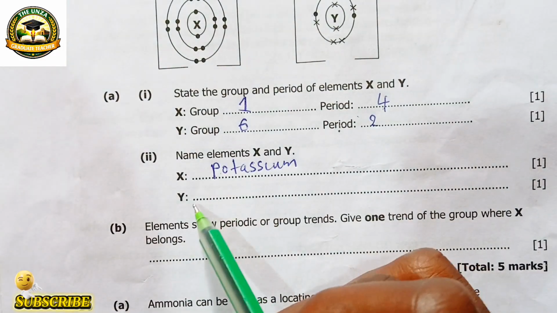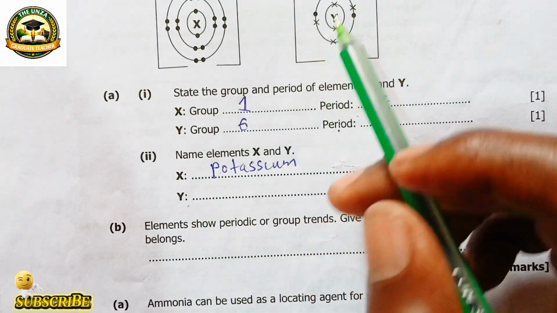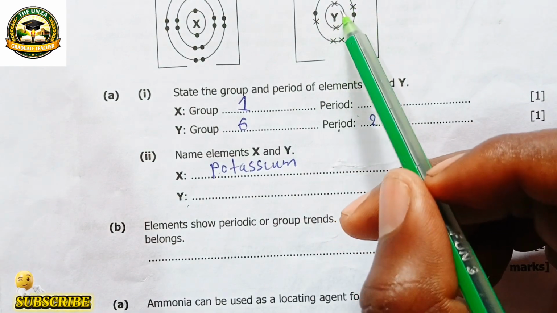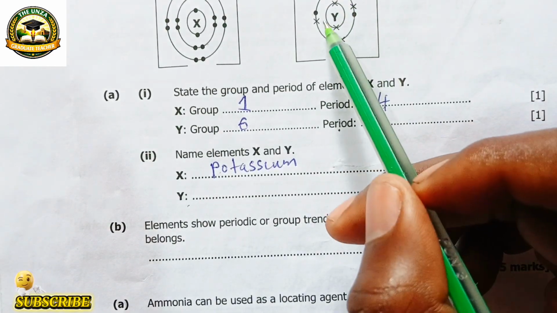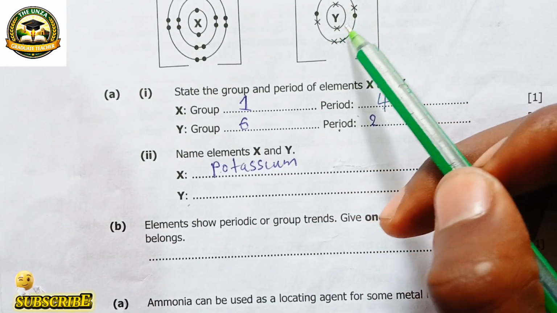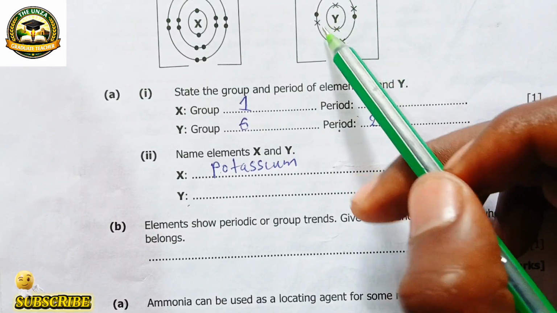Then when you talk about Y, what is element Y? You need just to count this before it gained: 1, 2, 3, 4, 5, 6, 7, 8.